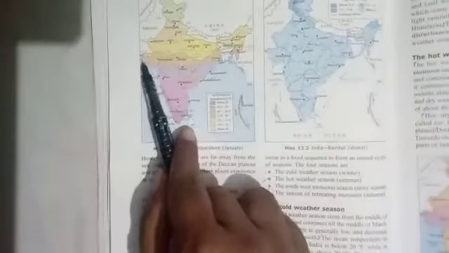The Tropic of Cancer divides India into two equal parts, the southern part and the northern part. The southern part comes in the tropical region and the northern part comes in the subtropical region. So that's why the temperature remains high throughout the summer season, because it falls in the tropical region.